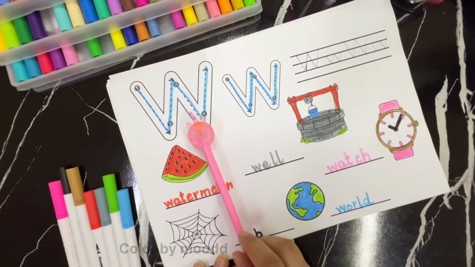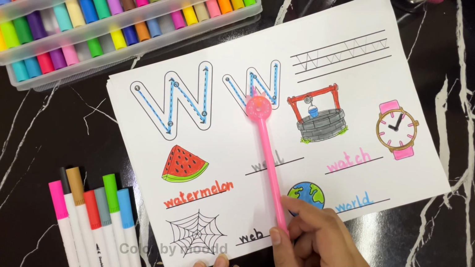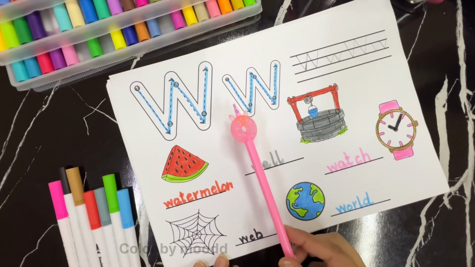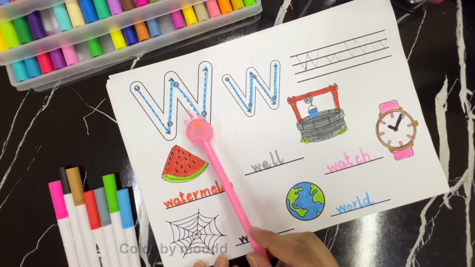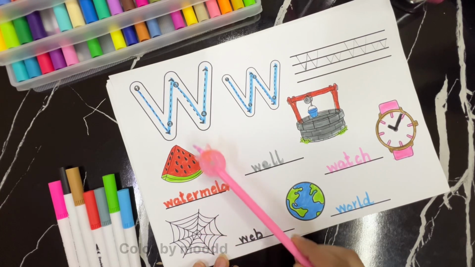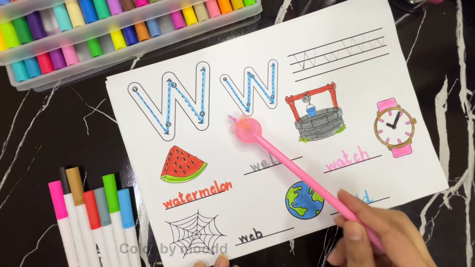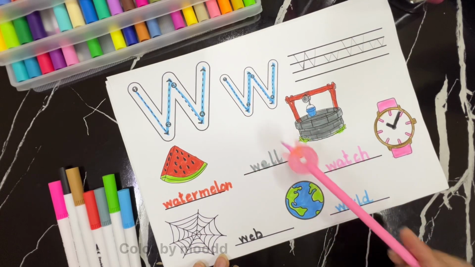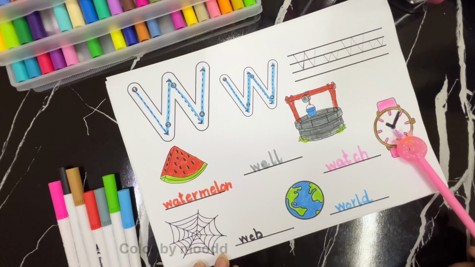See, this is capital W and this is small w, and the sound is w, w, w. W is for watermelon. W is for web. W is for well. W is for world. W is for wash. Very good.